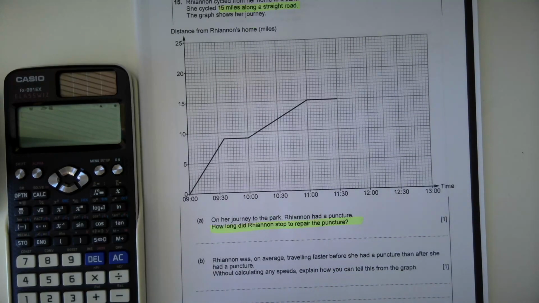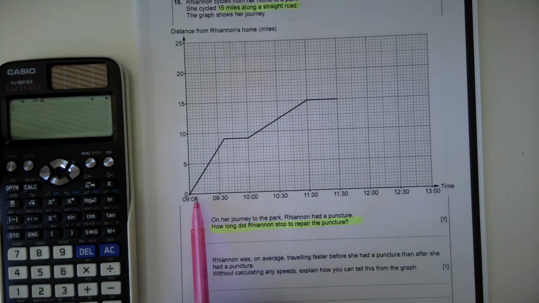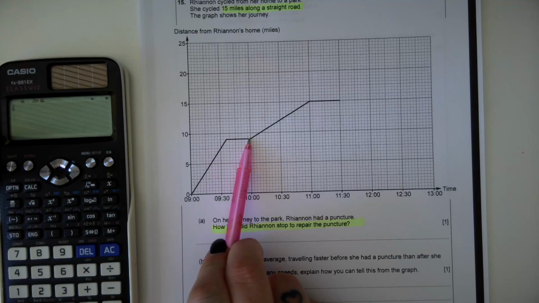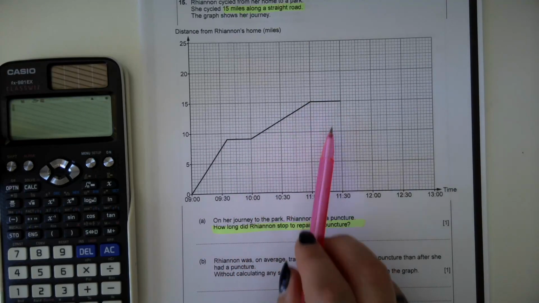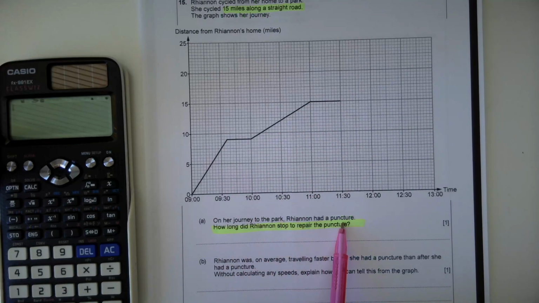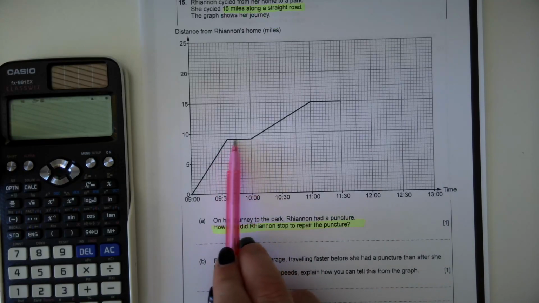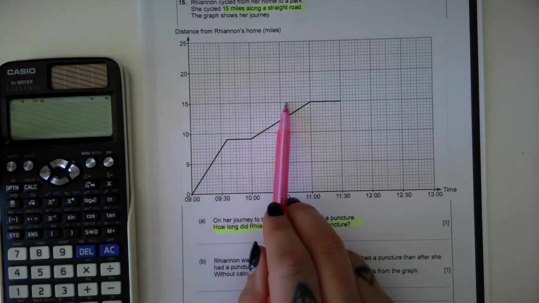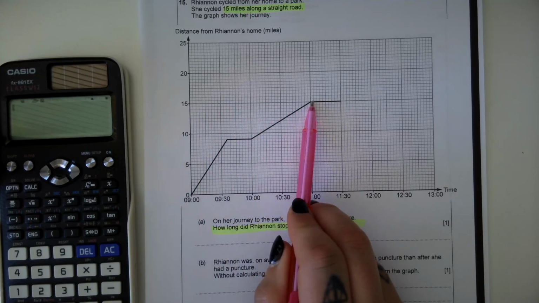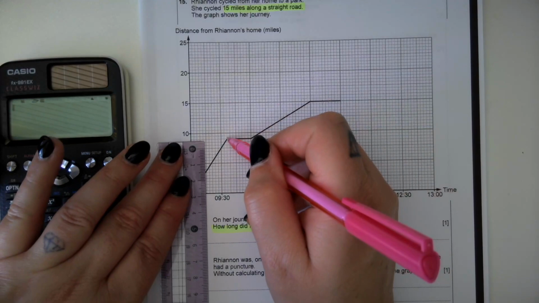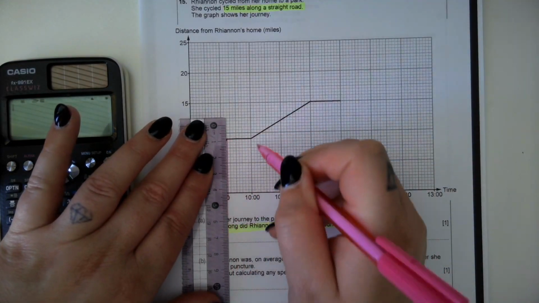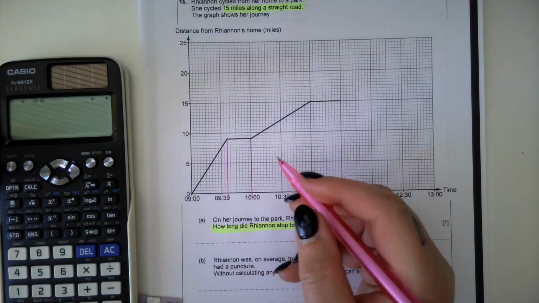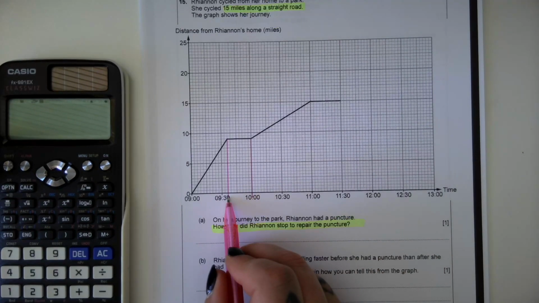Now, if she had a puncture, she stopped, then we're looking for any parts of the graph that are horizontal. So this is travelling, stopped, travelling and stopped. So on her journey to the park, she got a puncture. So we're dealing with this part here, okay? Because 15 miles along a straight road, that's when she got to the park. So we're going to read down from where this line starts to where this line ends. So it ends at 10 o'clock, but it starts here.